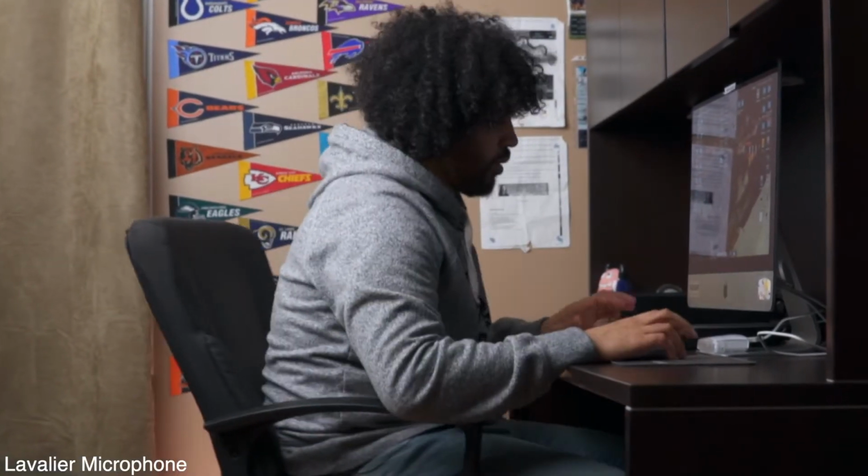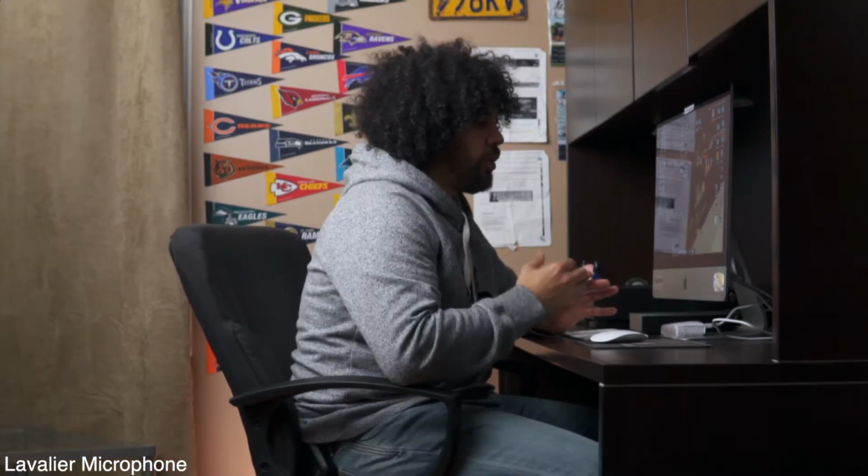Now, the only reason why I wouldn't choose the wired lavalier microphone is because I'm going to have a cord in my way. So possibly if I'm turning or make a sudden movement, that could possibly knock over the camera. So in a pinch, if you did want to use your wired lavalier microphone to do a screen recording, that would be a good idea too.